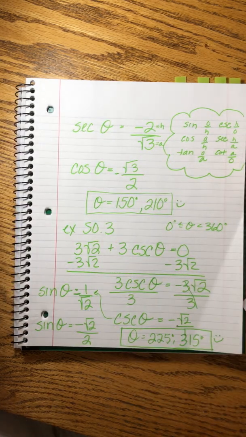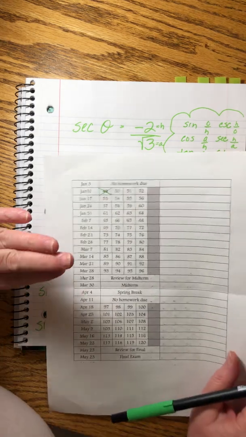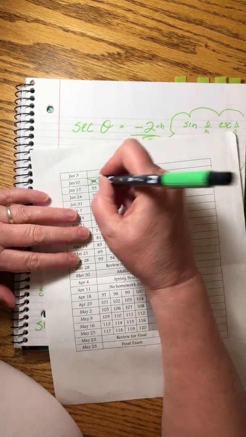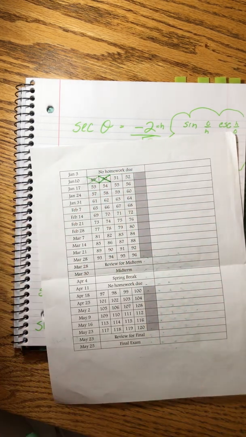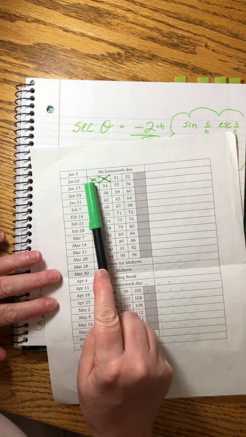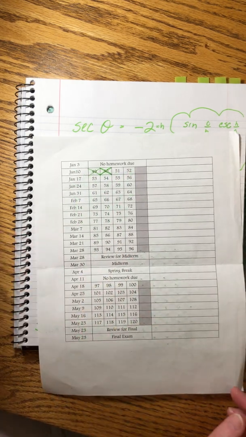Okay, guess what? That's all there is to lesson 50. That's a lot. If you can wrap your head around those problems, man alive, you are doing great, especially the first week back. Again, I think I said this last time, but this first week, your brain's gonna wobble a little bit.